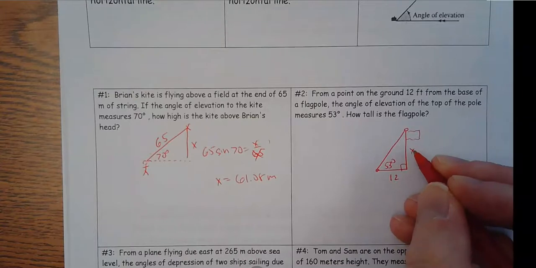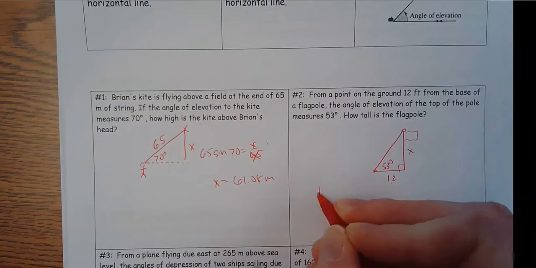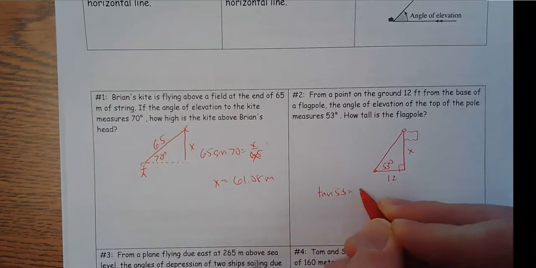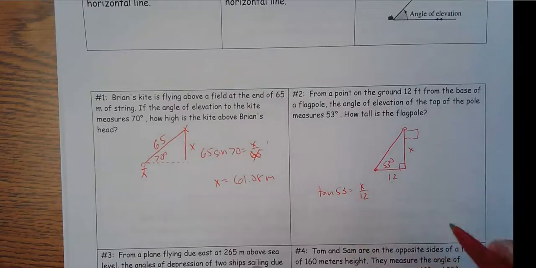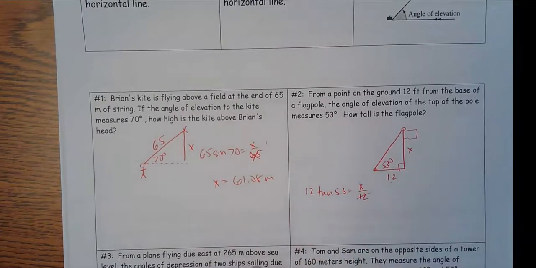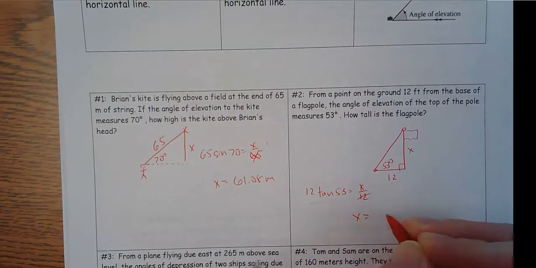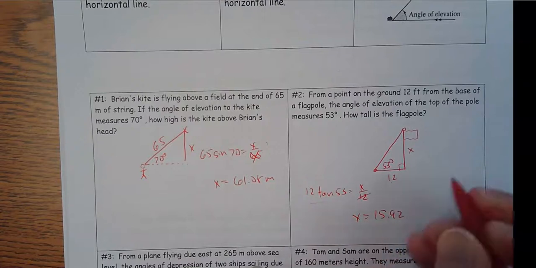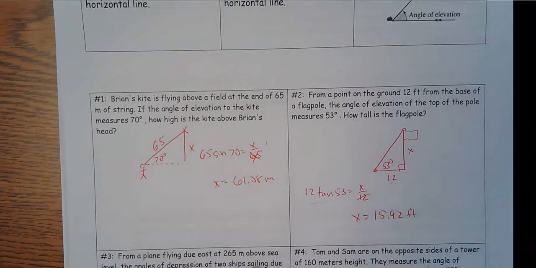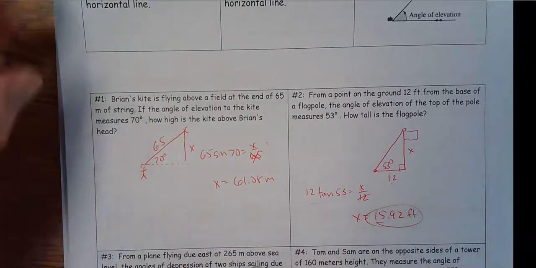Then I want the side opposite, I know the side adjacent, so that's tangent. So tangent of 53 equals opposite over adjacent. Again, multiply the 12 over, type this in your calculator, and you get 15.92 is how tall the flagpole is. So 15.92.